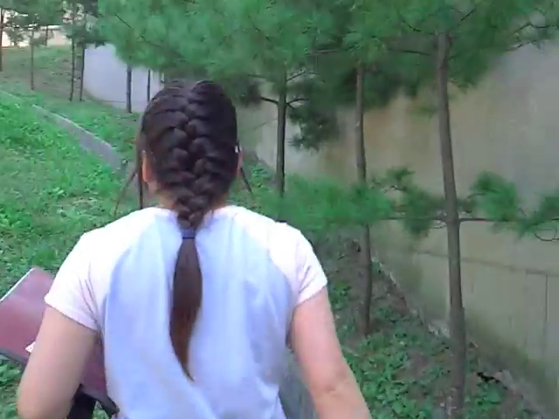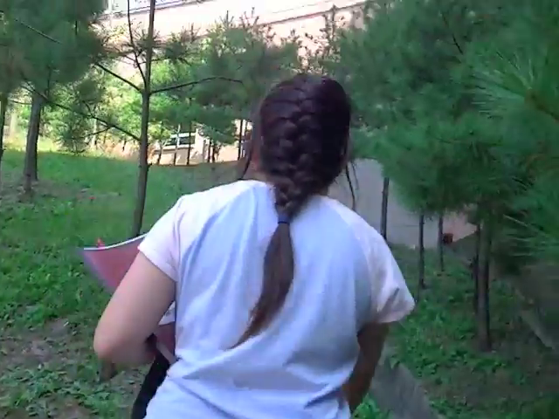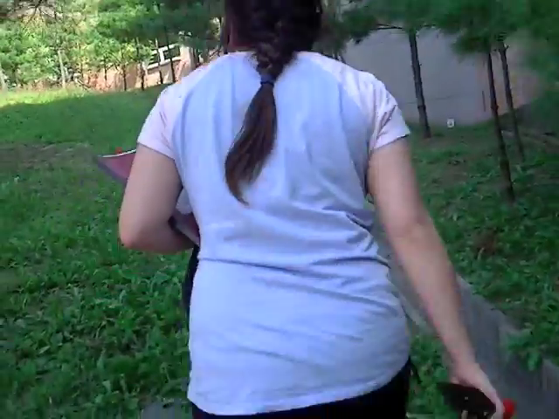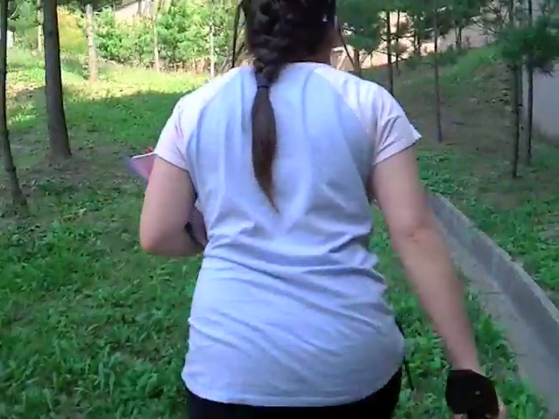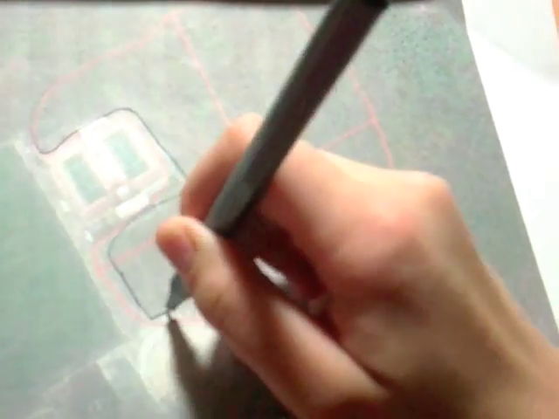Start by selecting an ecosystem or a habitat. I'm using the hill behind GSIS as my habitat. You can find a habitat on a map or on Google Earth. I used Google Earth. If you use Google Earth, be sure to use the measuring tools to create a scale bar before you mark your quadrats, and of course, print your map and scale bar.